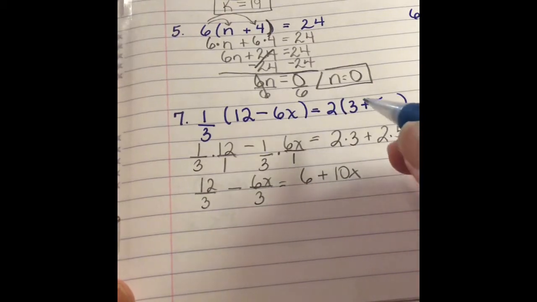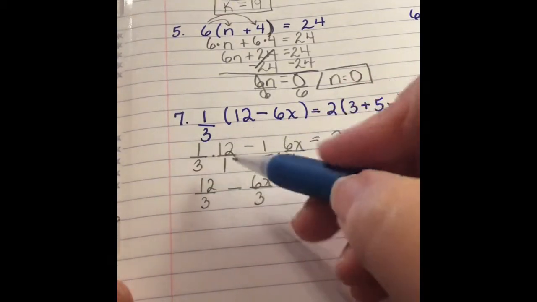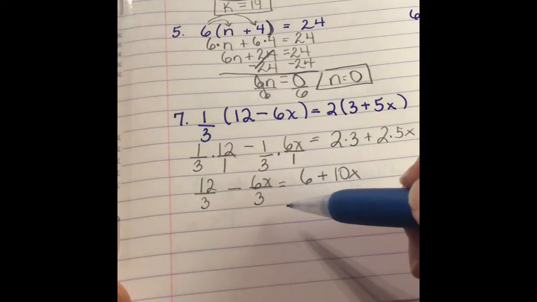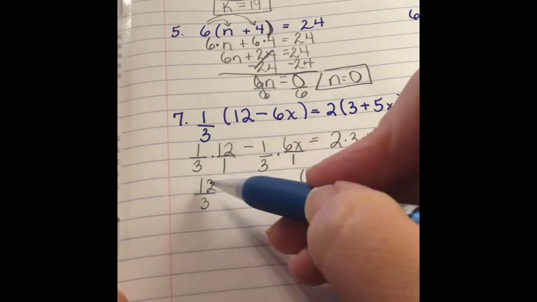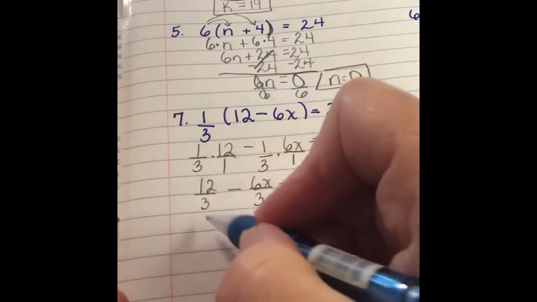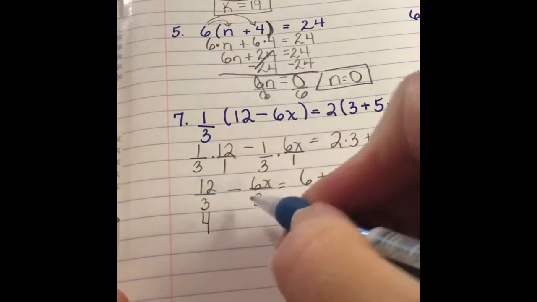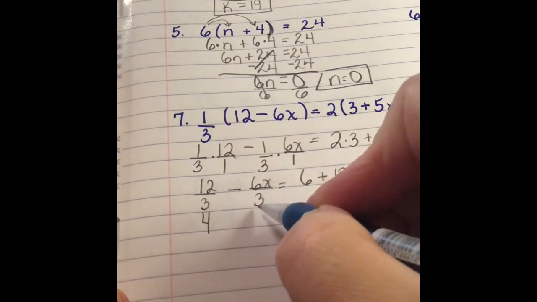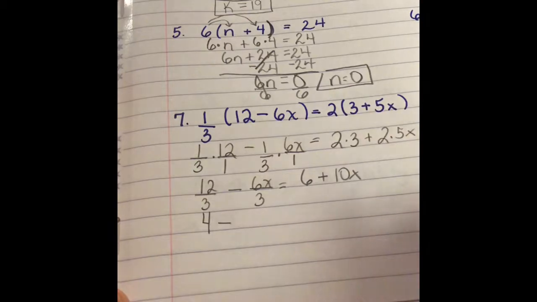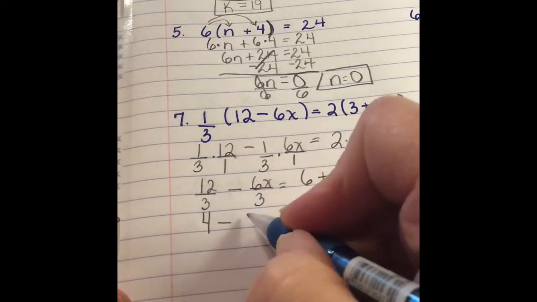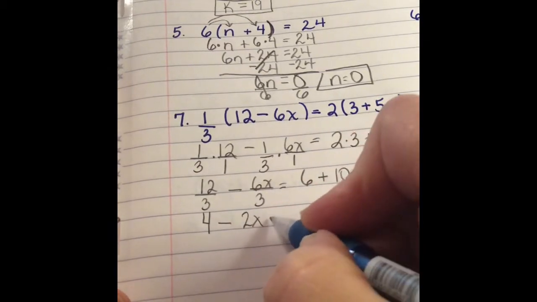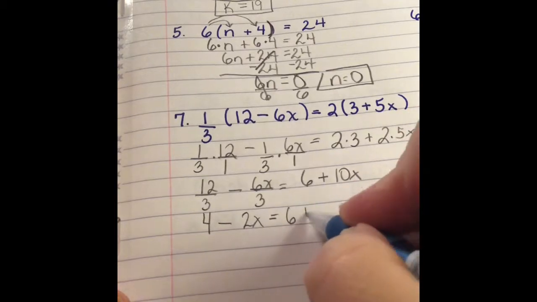Okay, now, every time you multiply fractions, you should make sure to check to see if they reduce. 12/3, hopefully you recognize, reduces to 4. 6x over 3, hopefully you recognize, reduces to minus 2x. And bring the other side down.